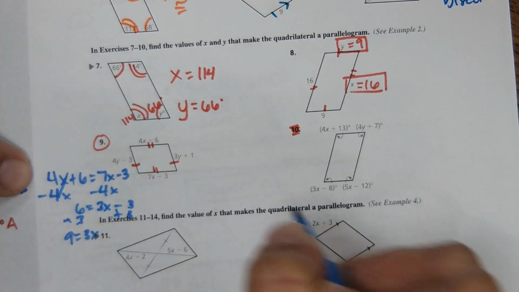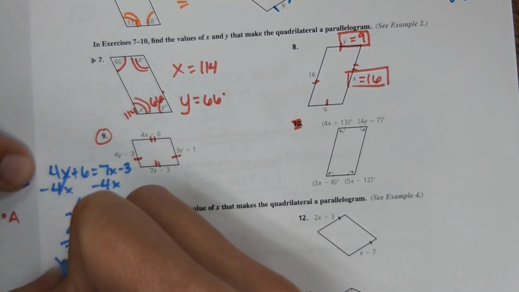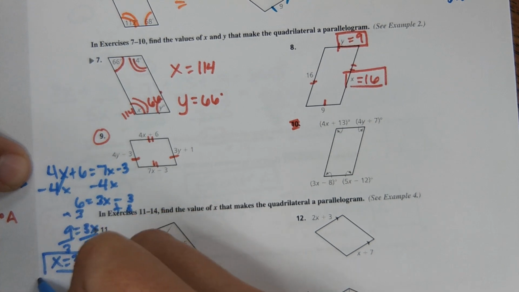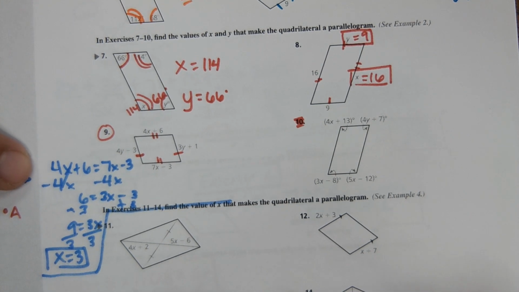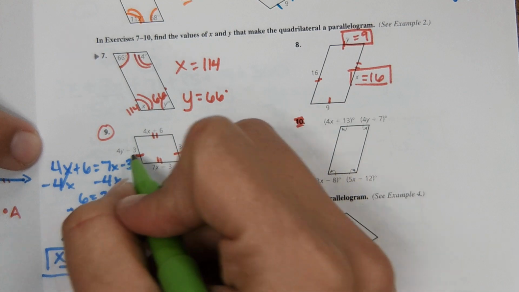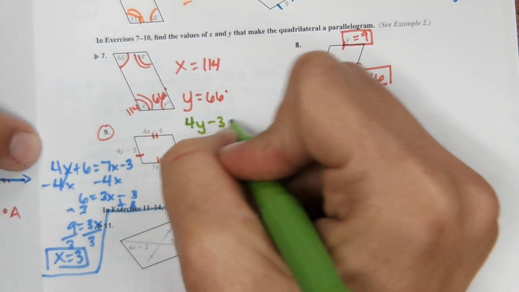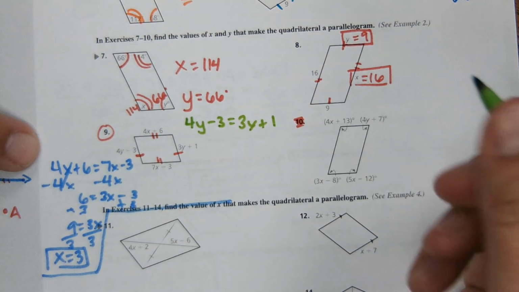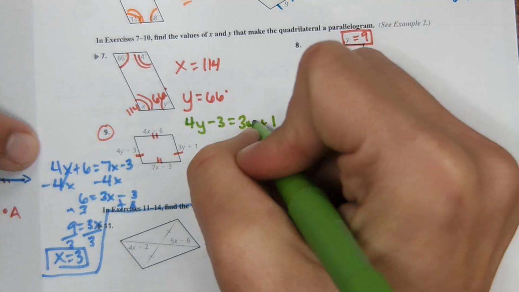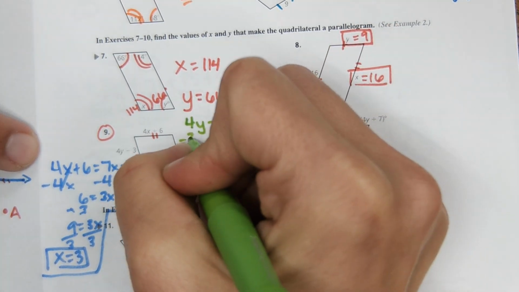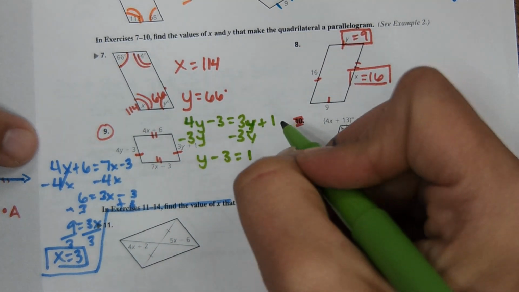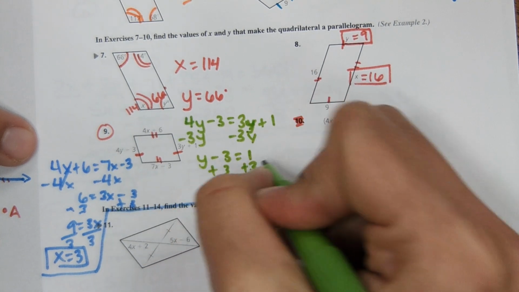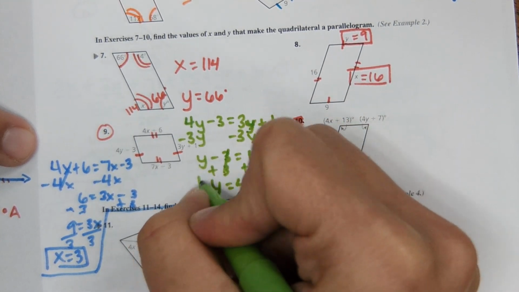Get 9 equals 3x. Divide by 3. And x equals 3. And then for y, same thing, we'll set these equal. For y minus 3 equals 3y plus 1. Subtract 3y from both sides. Add 3. Y equals 4.